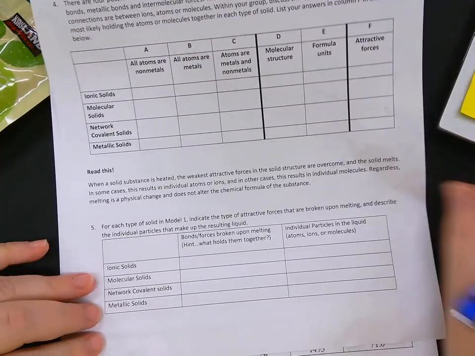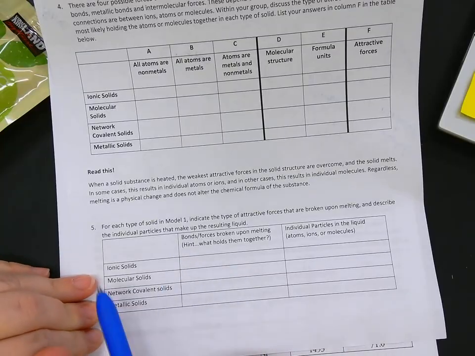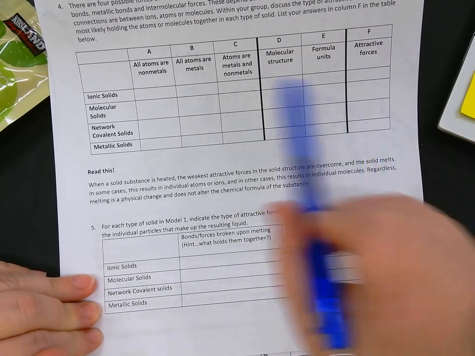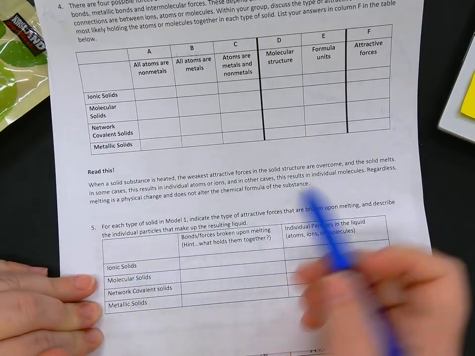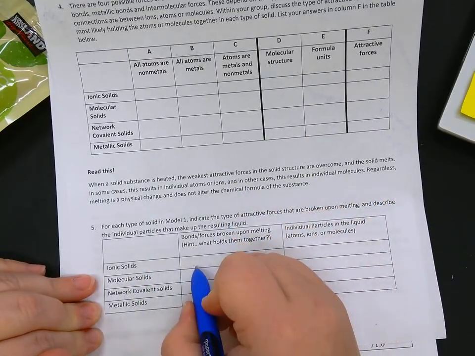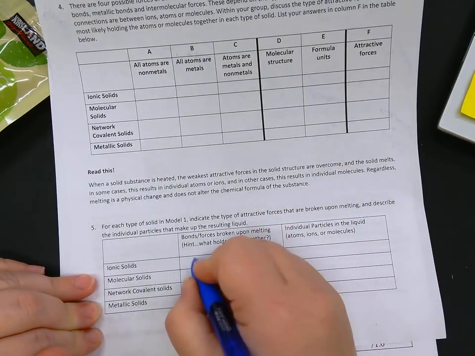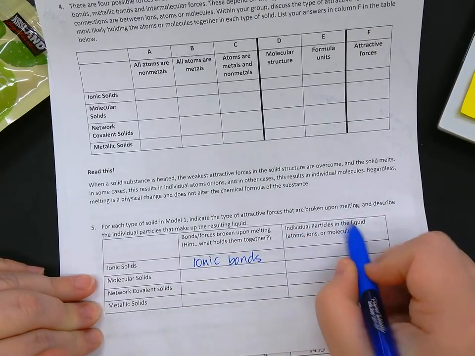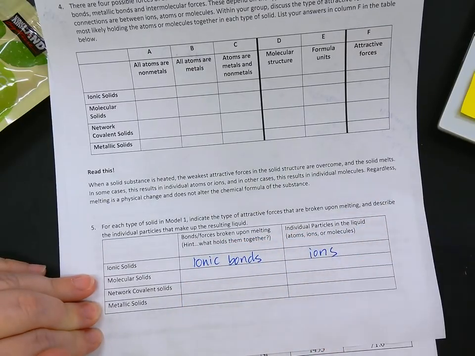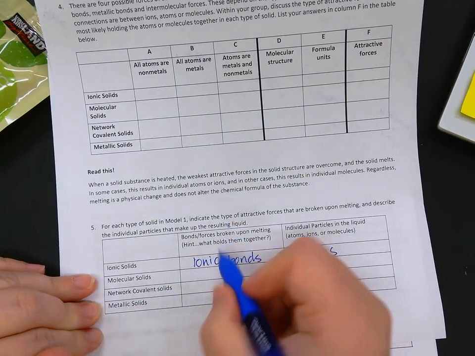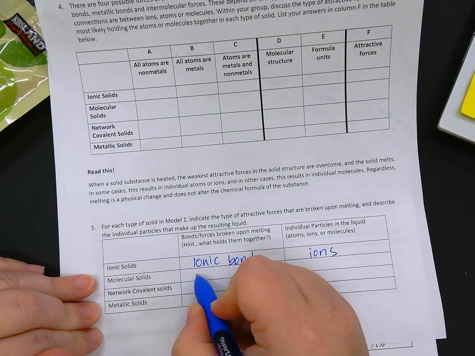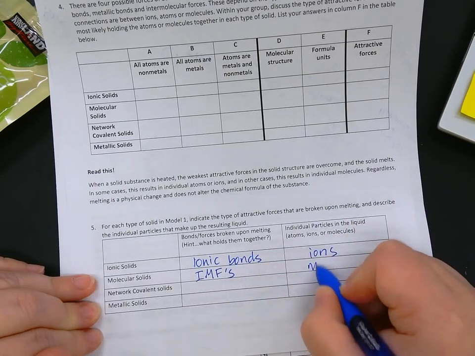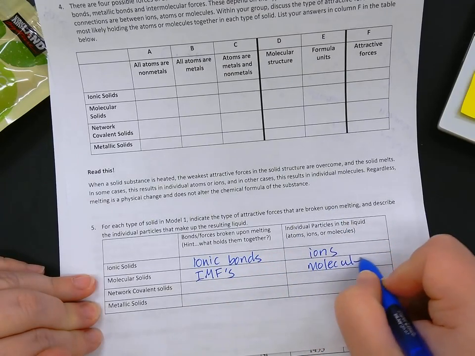When we look at this part, just to check this part, the bonds or forces that are broken upon melting are the forces that are holding them together. So ionic solids, what we're breaking when we melt it are the ionic bonds. And so when they are separated, we have ions. Those are the pieces that we have. In molecular solids, we are breaking the intermolecular forces, and we have molecules left over.